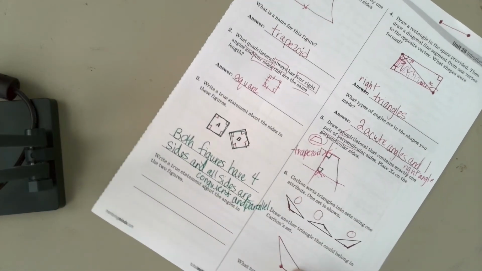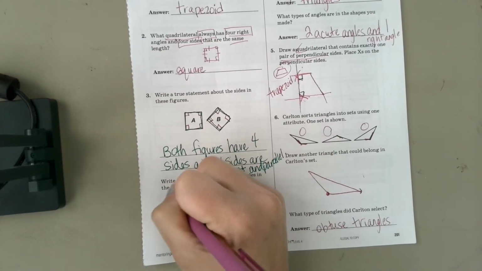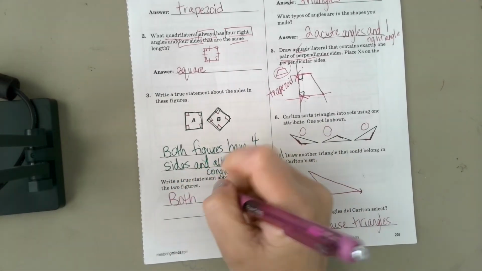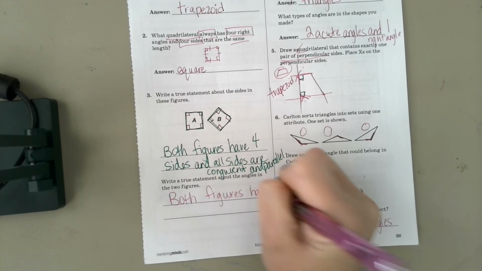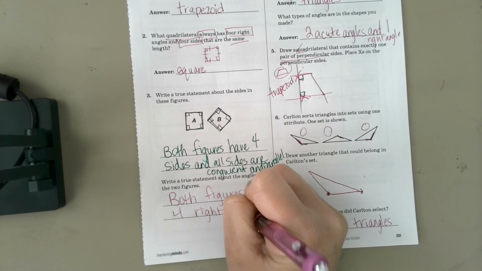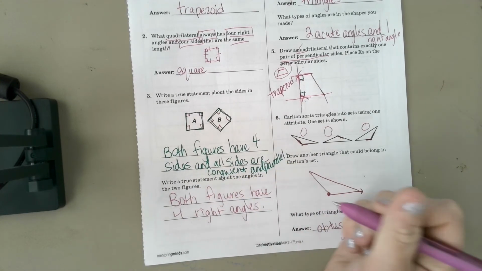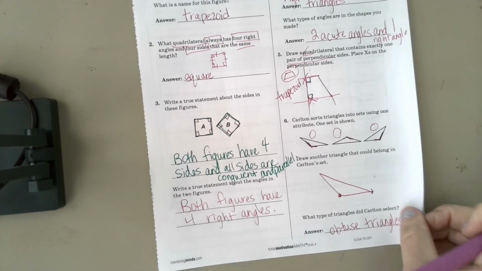So I would say that both figures have 4 right angles. Alright, so let's flip it over.